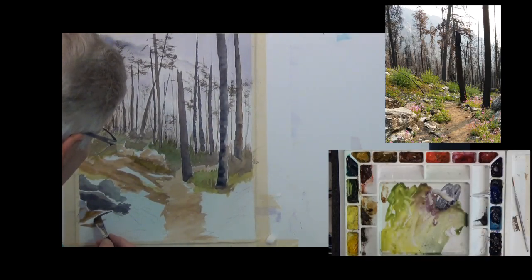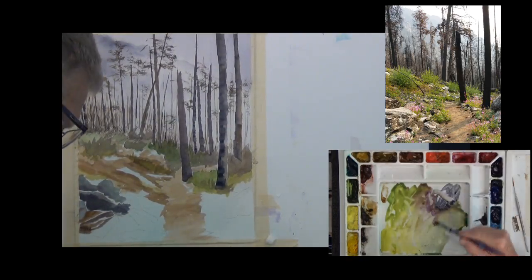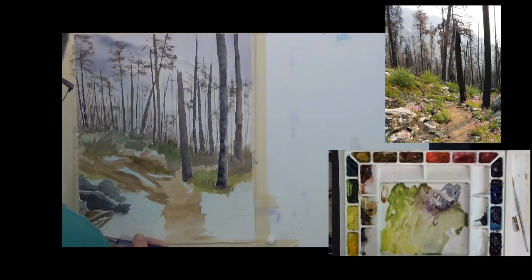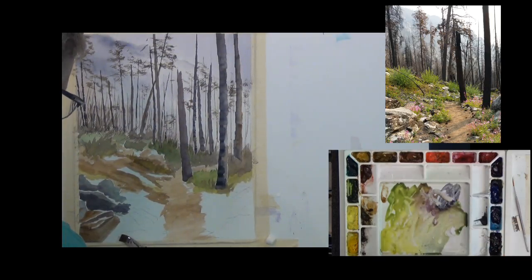Put another rock in here like this. I haven't used my scraper yet. I'm going to get a big rock right here and scrape part of it out, I think, as long as it's still wet.